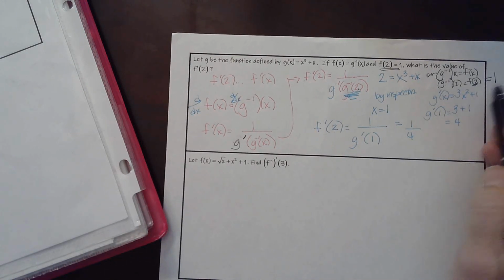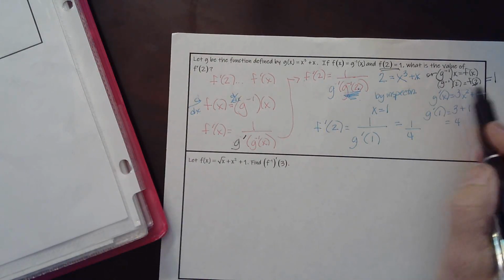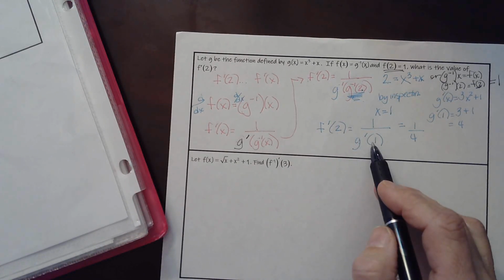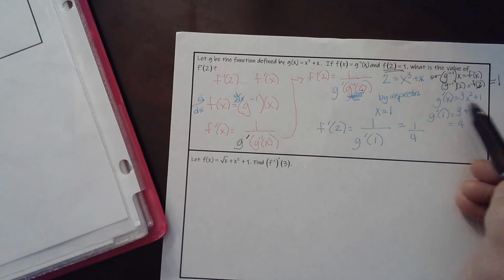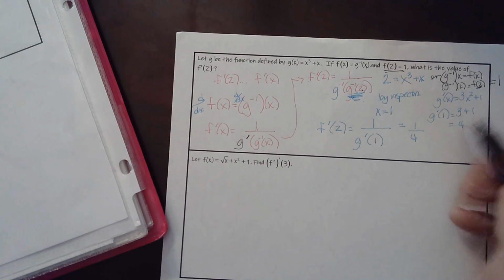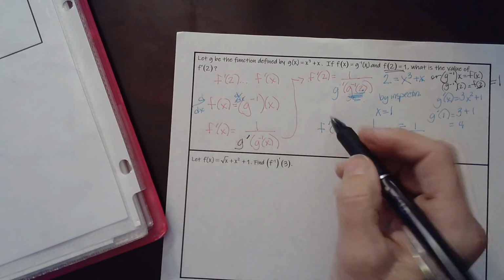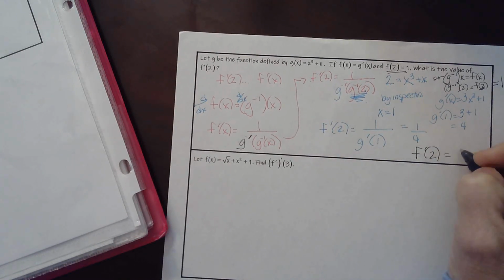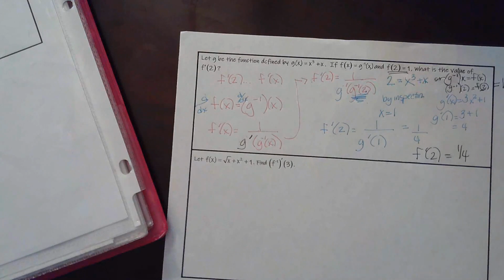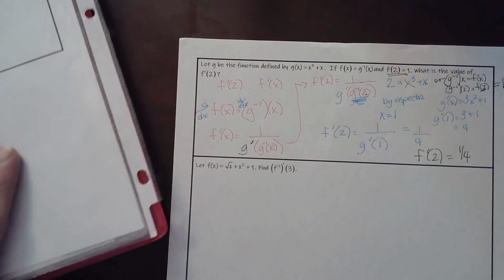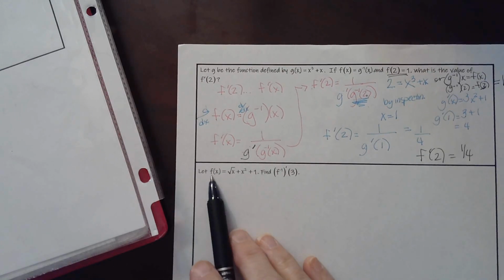We now have g inverse at 2 being 1, so now we need to find g prime of 1. We found the derivative of g, substituted 1, and that gave us 4. So f prime of 2 is equal to 1/4.